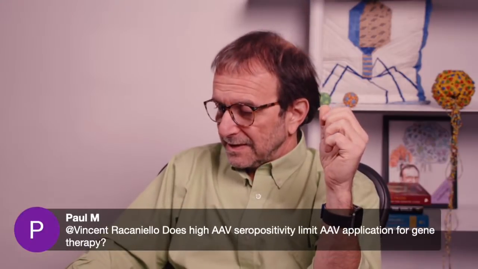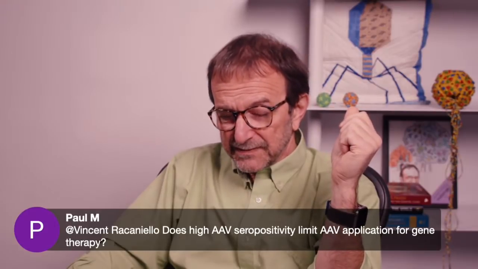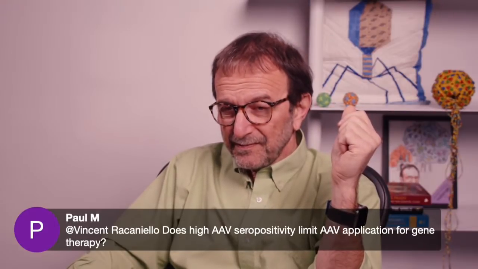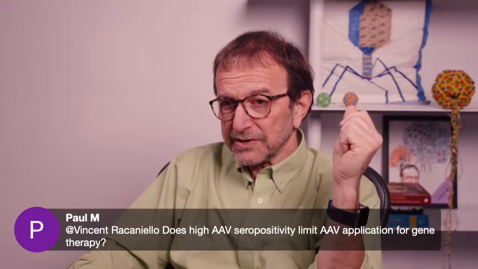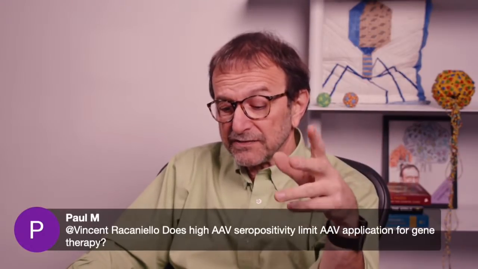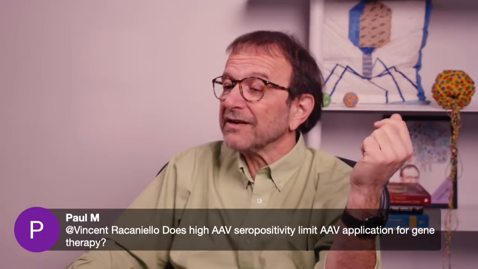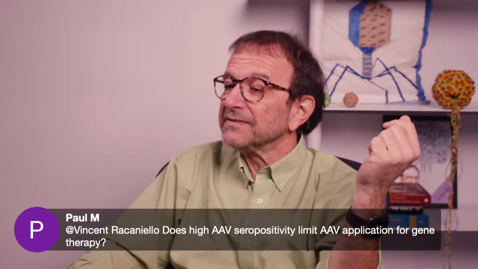Does high AAV seropositivity limit application for gene therapy? Yes, but you can use different serotypes, or you can modify the serotypes, actually. And we did some papers on TWIV where they modify and make a brand new serotype that no one has seen before. So that's how you can actually get around it.